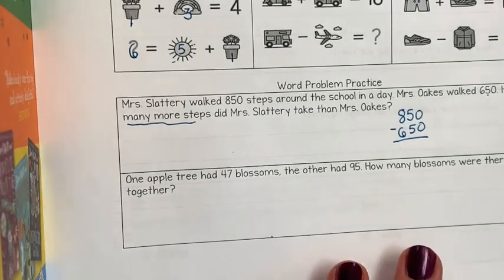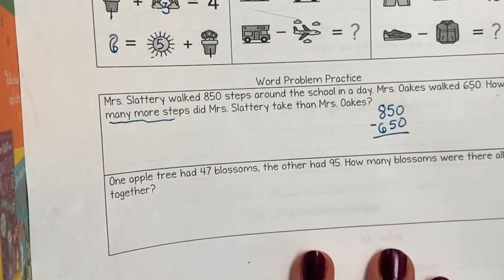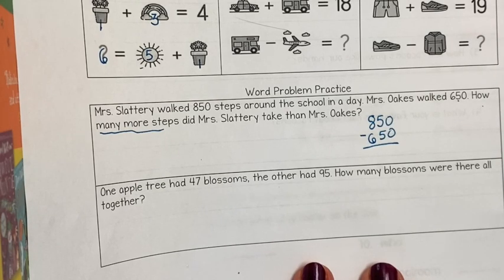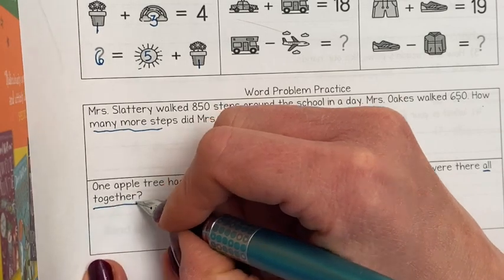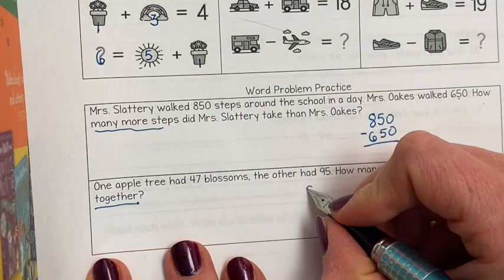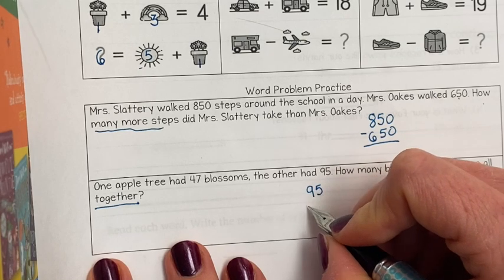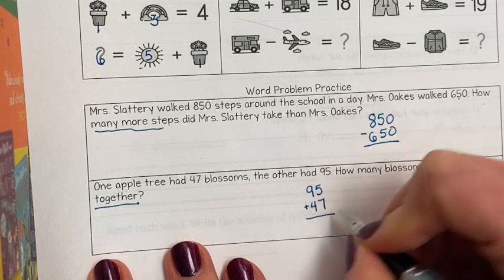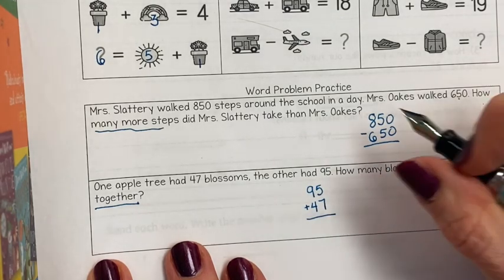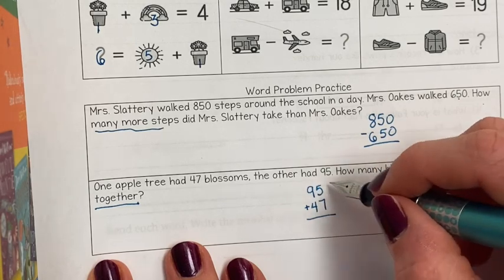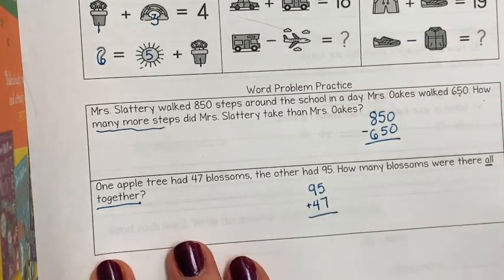Now the second one: an apple tree had 47 blossoms. The other one had 95. How many blossoms were there all together? So when you hear all together, it's usually a sign that it is an addition question. So let's go 95 plus 47, and that will give you your total.